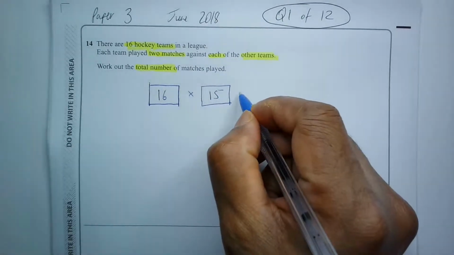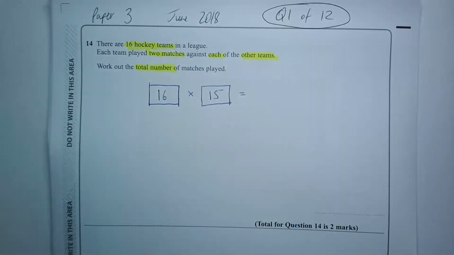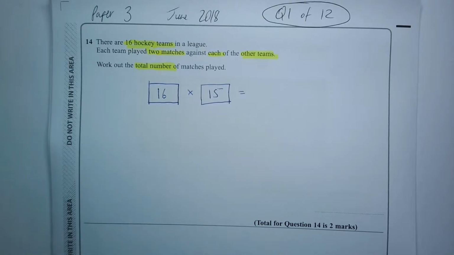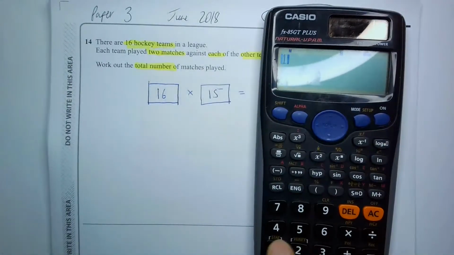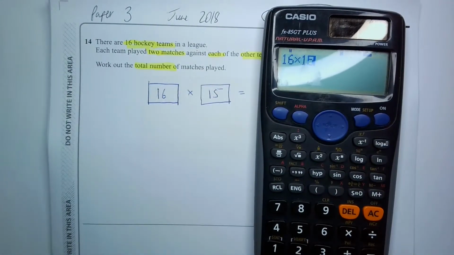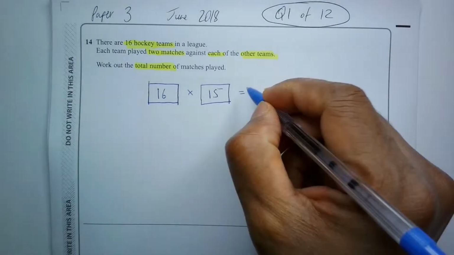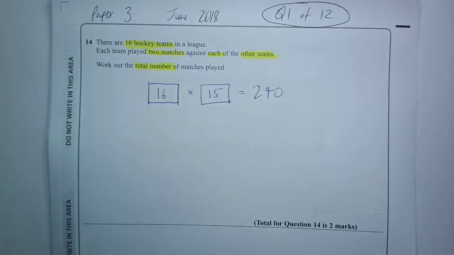And so you have 16 times 15 is your working out. And so paper 3, we are allowed a calculator. Get your calculator out and put 16 times 15 gives you 240. And that's my answer, 240.